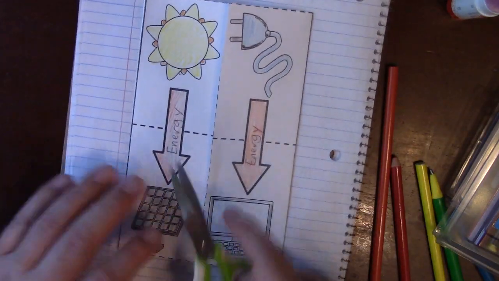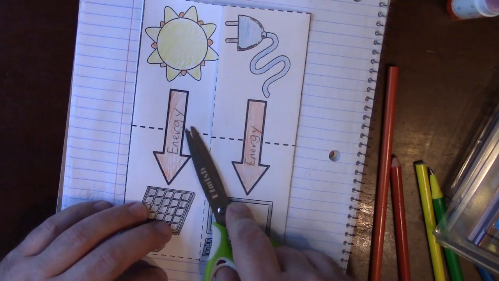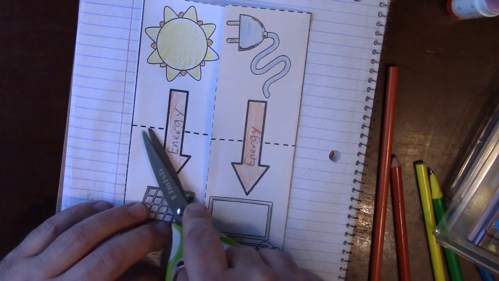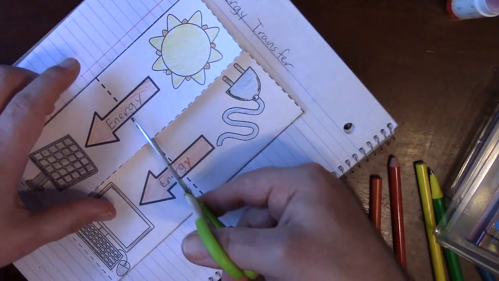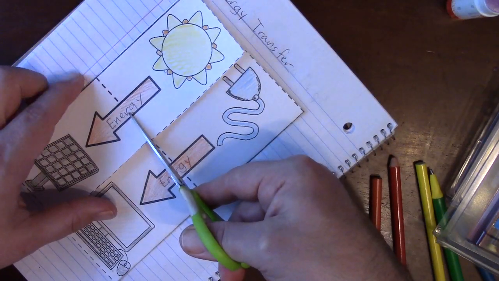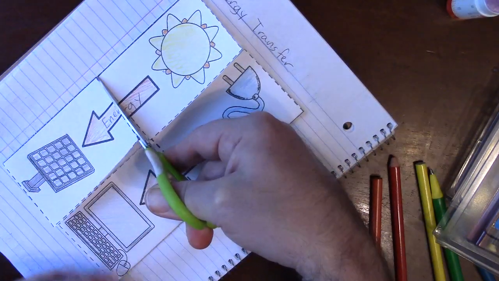As that glues in, I could push it down. I am going to make two more cuts. I'm going to cut across this line. And even though I will be cutting across this word energy and this arrow, that's fine. It's still going to be there. It's just going to be cut in half. Okay, cut across this until I reach the end there. Same thing on this side.